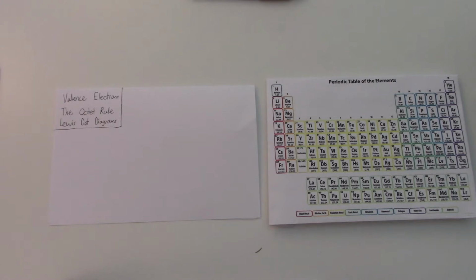So let's get right into the subject of valence electrons. There are two types of electrons when you look at an atom: core electrons and valence electrons. Valence electrons, which we'll be talking about today, are defined as the electrons that are in the highest energy sublevel.